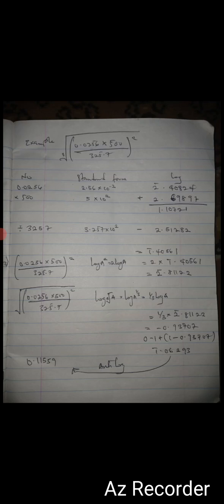So in this case we have 2.56 times 10 raised to power minus 2. How can we solve it? We say log of 2.56 and log of 10 raised to power minus 2, since we are using common logarithm, that is logarithm with base 10. How can we get our final result? The log of 10 raised to power minus 2 can be written as minus 2.